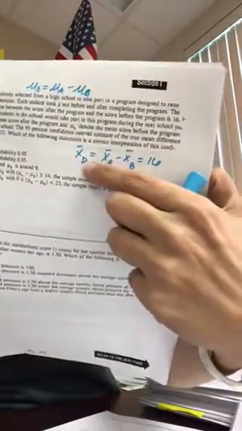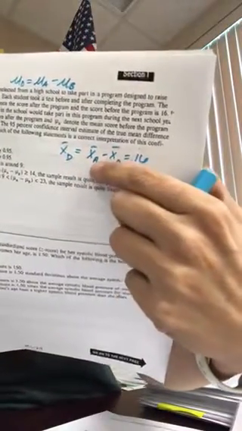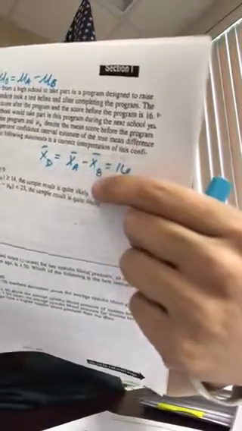So to calculate the average difference, I take after minus before, and they said their sample, so something like that. So the average difference in my sample, the after minus before, ended up being 16.